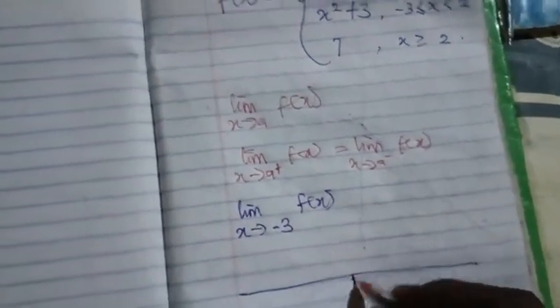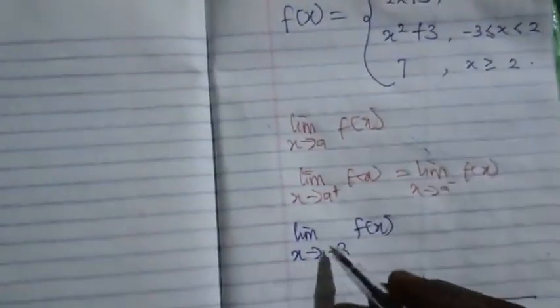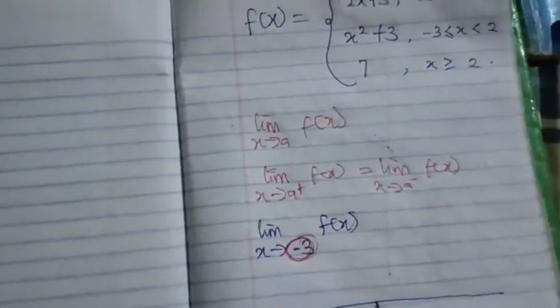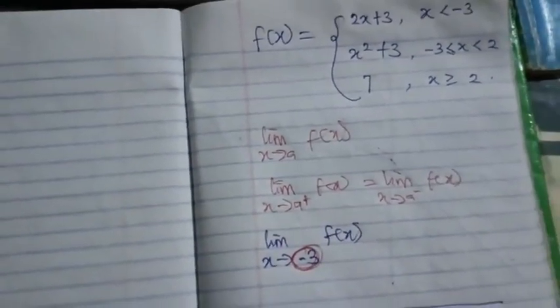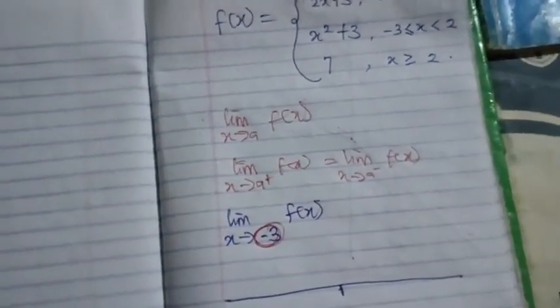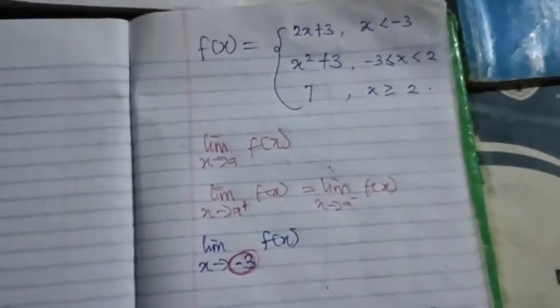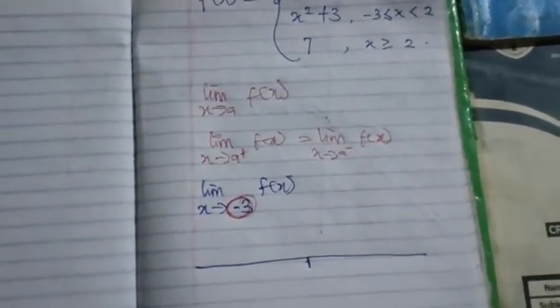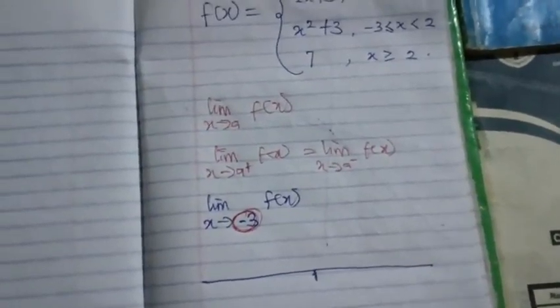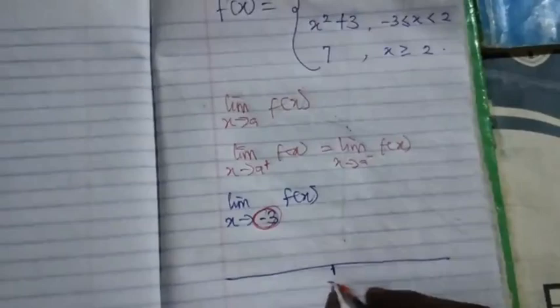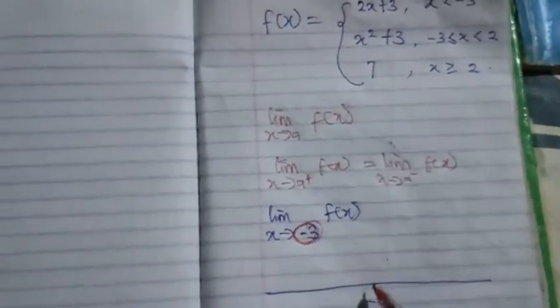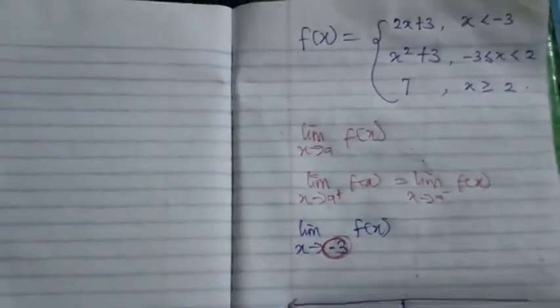And then the point of interest here, our point of interest is minus 3. But we say limit as x approaches minus 3, not x equal to minus 3. There's a difference between approaching something and what you are equal to. So as x is approaching minus 3, let's see how that will be. That's minus 3 is the point of interest. Now approaching from the left.